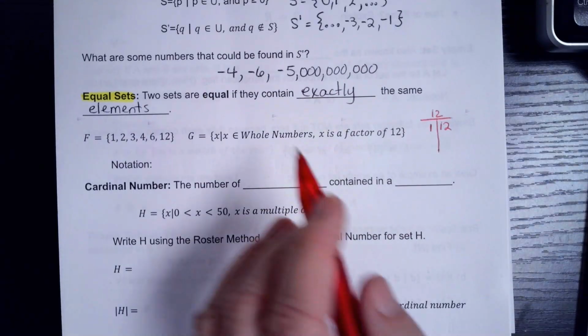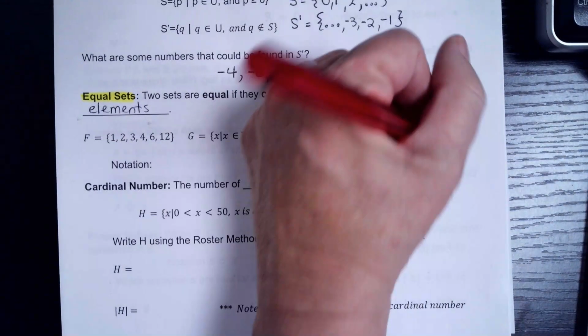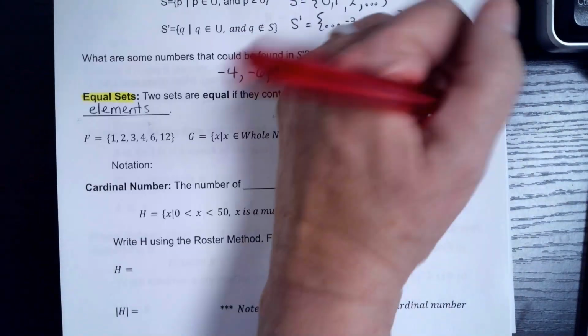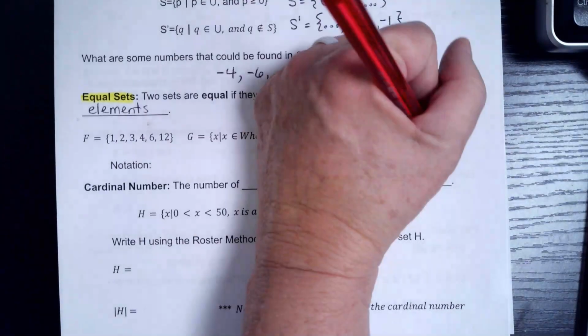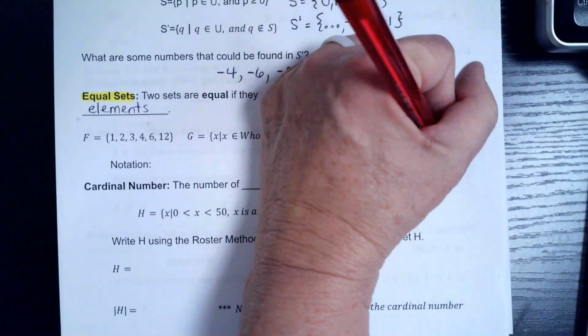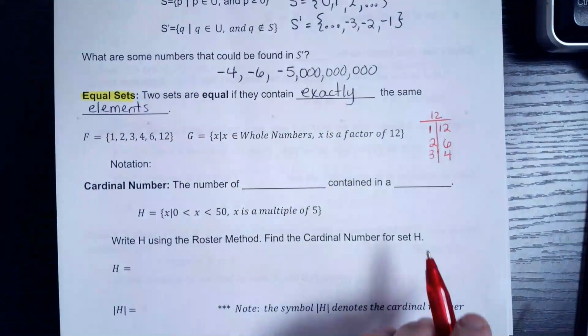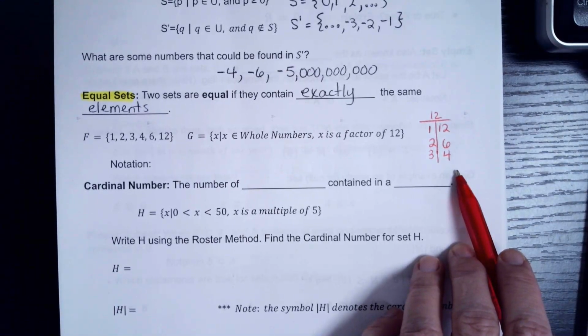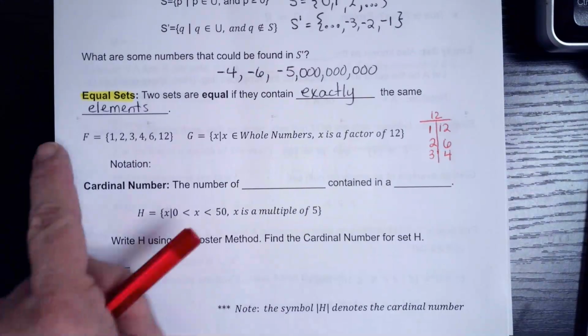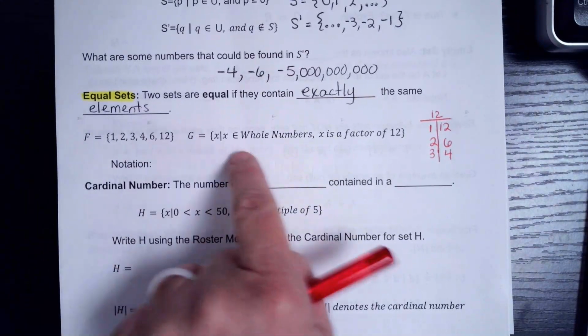So, does 2 go into 12? What's 2's little factor buddy? 6. Does 3 go into 12? What's 3's little factor buddy? 4. Next number is 4. Does 4? Oh, I've already got it on my list. My list should be complete, right? So, what do you think if I compare set F to set G?